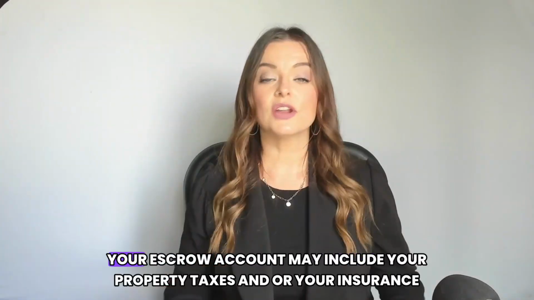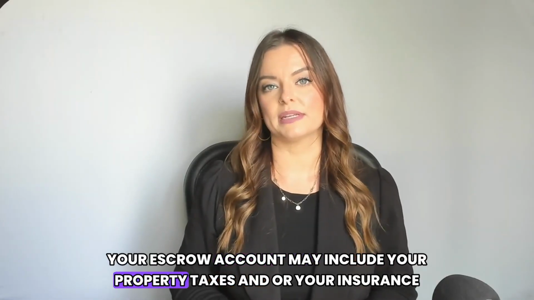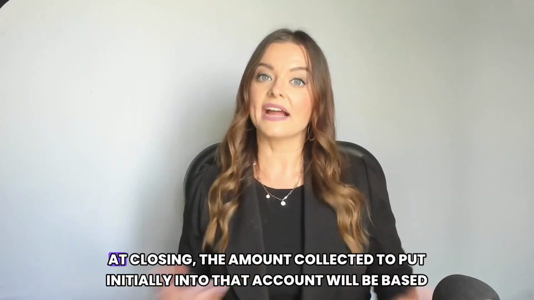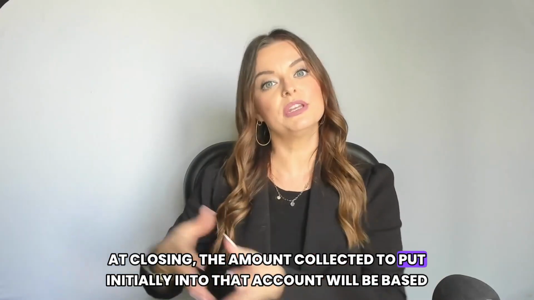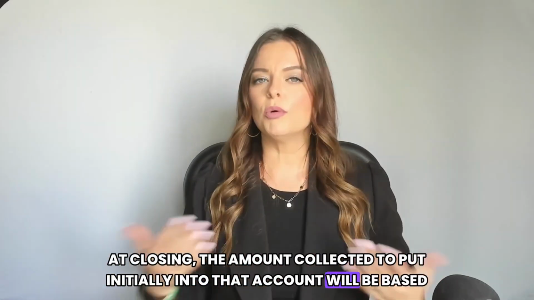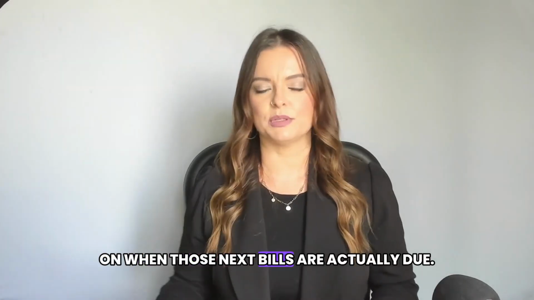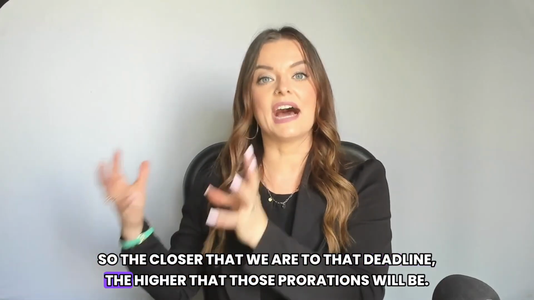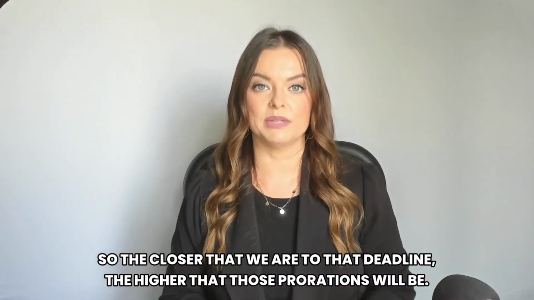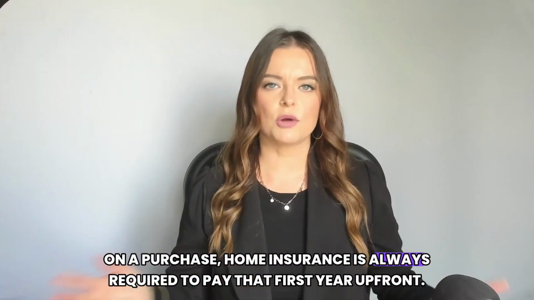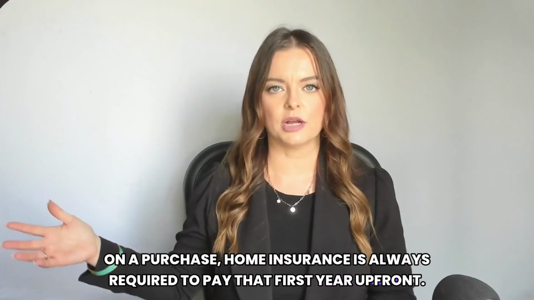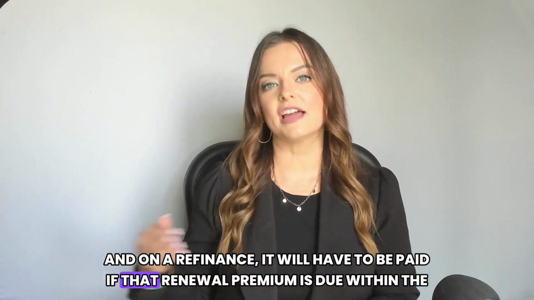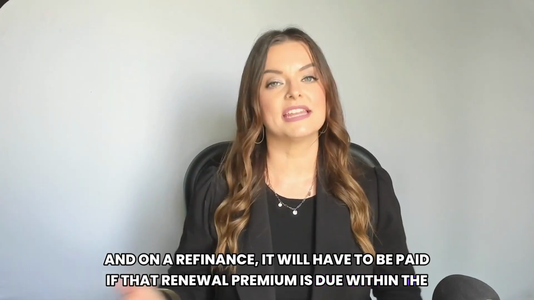Here's what you need to know. Your escrow account may include your property taxes and/or your insurance, depending on how it's set up. At closing, the amount collected to put initially into that account will be based on when those next bills are actually due. So the closer we are to that deadline, the higher those prorations will be. On a purchase, home insurance is always required to be paid the first year up front. And on a refinance, it will have to be paid if that renewal premium is due within the next 60 days.